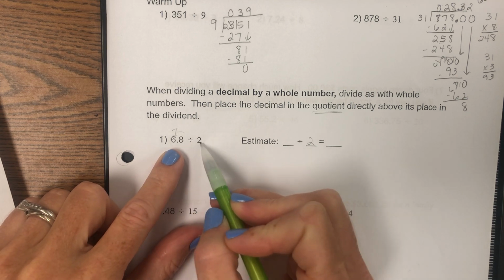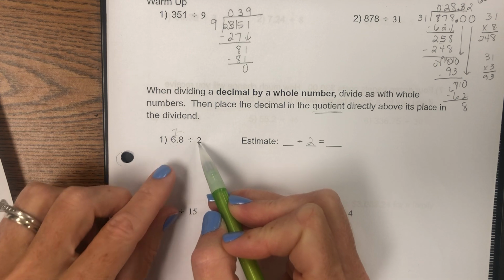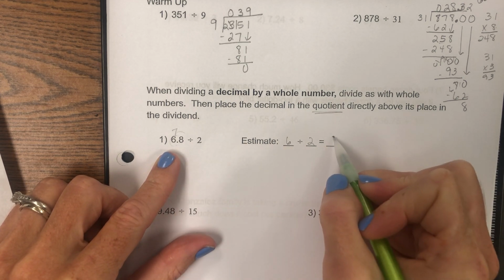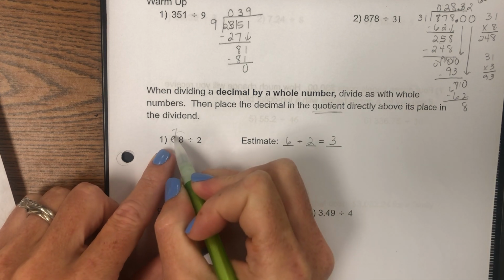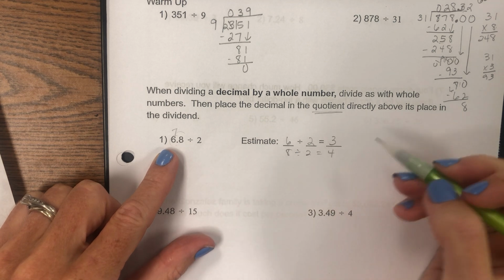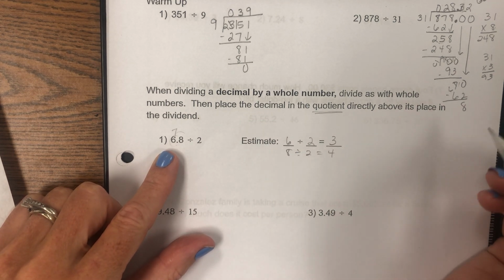But 2 will not go into 7. They're not compatible numbers. They don't work well together. So we can say 6. 6 divided by 2 would be 3. Or we could even go up to 8 and do 8 divided by 2, which is 4. Either way, our answer should be close to 3 or 4.